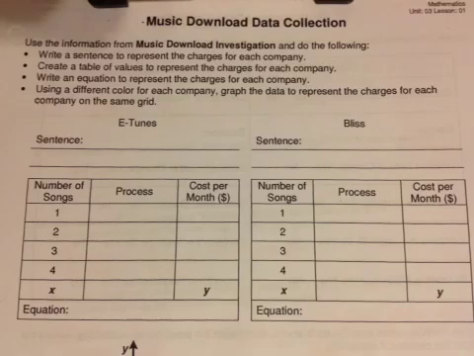It says to make a sentence that explains what the charges are for each company. So does anybody have an example of a sentence you could make for eTunes? 98 cents per song download. You have to make a complete sentence. So think about if you're in language arts class and you needed to write it down as a complete sentence, what could you say?